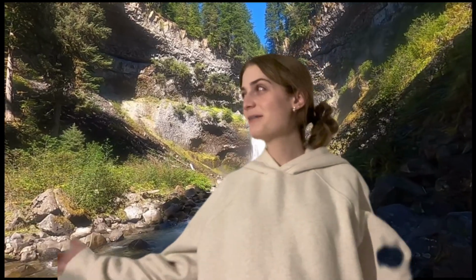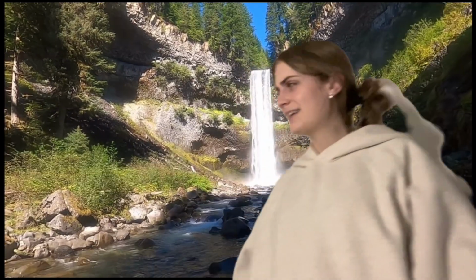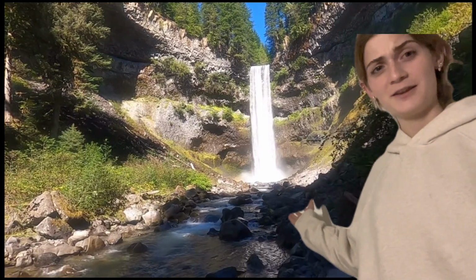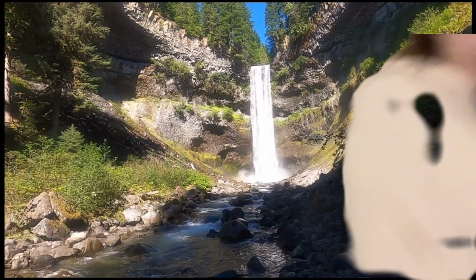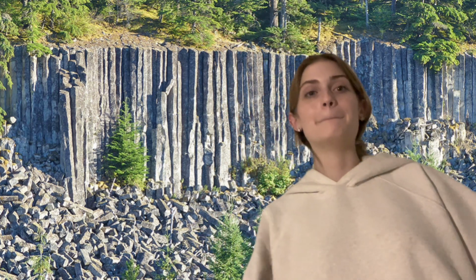Hey, welcome to Brandywine Falls. Isn't this just incredible? This waterfall. Crazy what we see here now. Columnar joints. Oh my god. Oh my god, it is. You know what's crazy? That where I'm standing right now used to be lava. It beats me. I don't know how that happened.